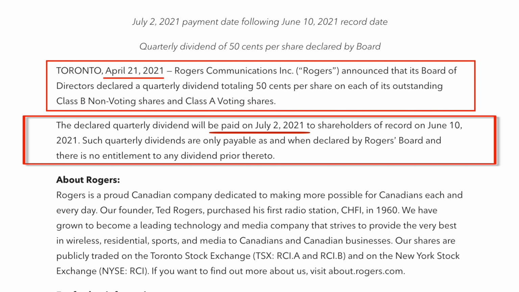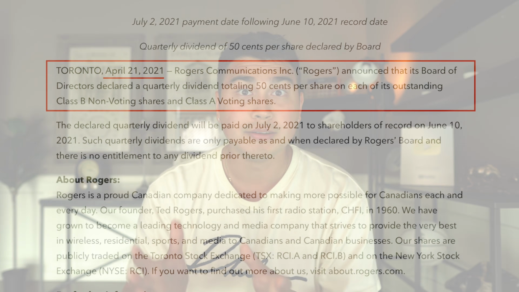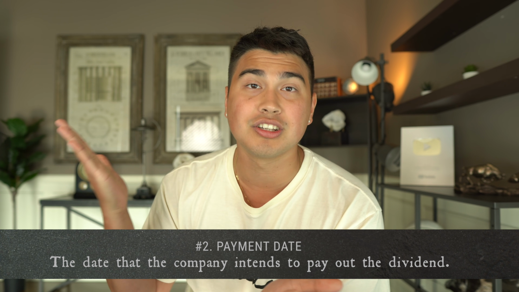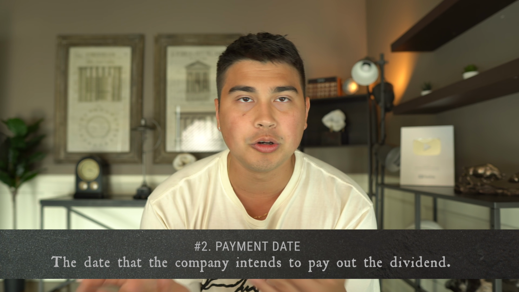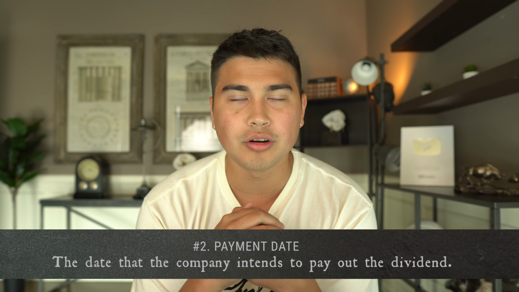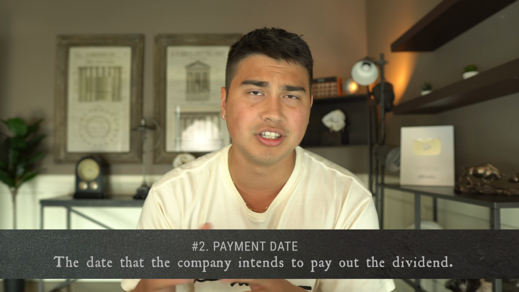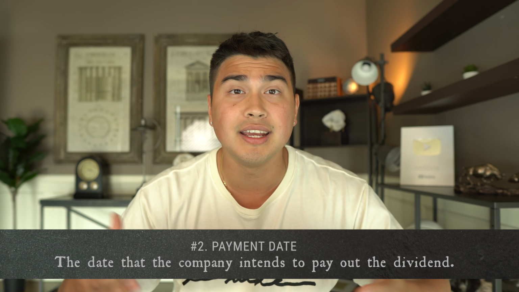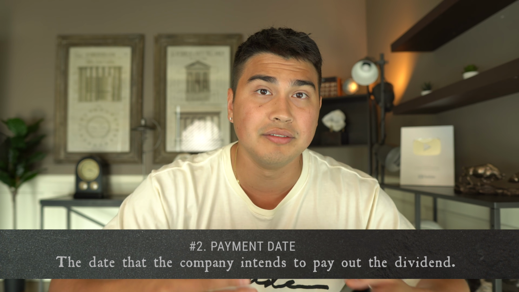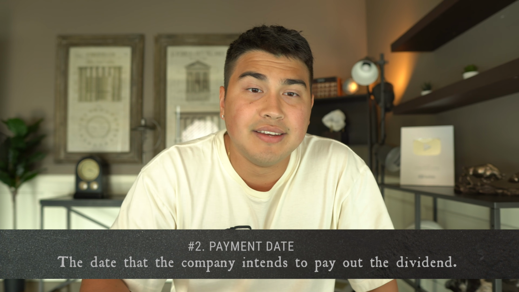So if you own shares of this company and you're expecting to receive a dividend, this is the date where when you go into your brokerage account, you're gonna see the money actually hit your account. Depending on your broker, there are cases where it can be a day or two late, and that all just depends. But nevertheless, payment date is the day that the company intends to actually deliver or send out these dividend payments. Now that leads into number 3, and this is what's called the record date.